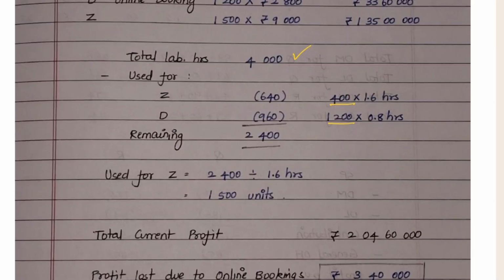Now, for Z, we produced 400 Z and delivered for online booking. For that, the total labor hours is 640 we used for online booking Z. And then for online booking of D, we produced 1,200 units at 0.8 hours each, and used a total of 960 labor hours for delivering that product. Now, how much remaining labor hours do we have? 2,400 after doing the online booking.